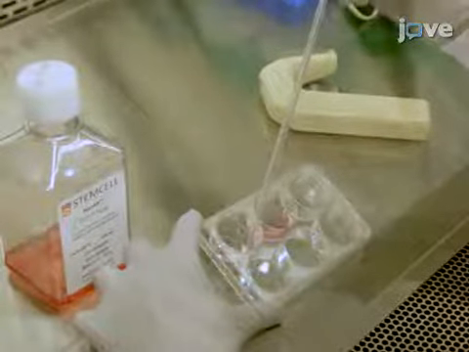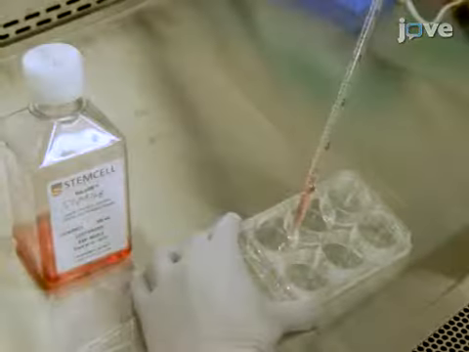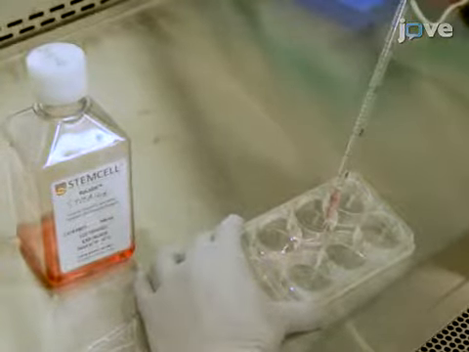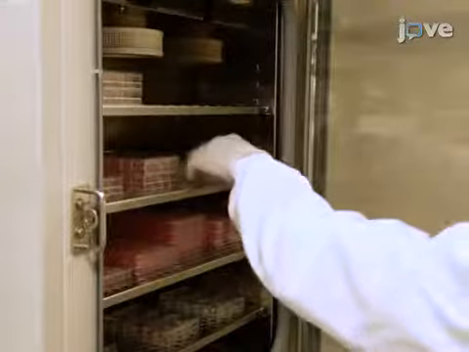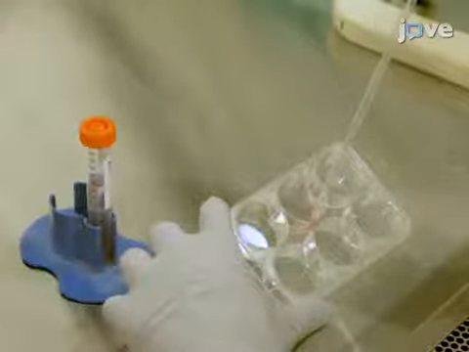Vacuum aspirate 2 wells of a 6-well plate containing stem cells, and quickly add 1 milliliter of enzyme-free detachment reagent to each well. Then, incubate the plate at 37 degrees Celsius for 4 minutes. Next, vacuum aspirate the treated wells and add 1 milliliter of enzymatic detachment.